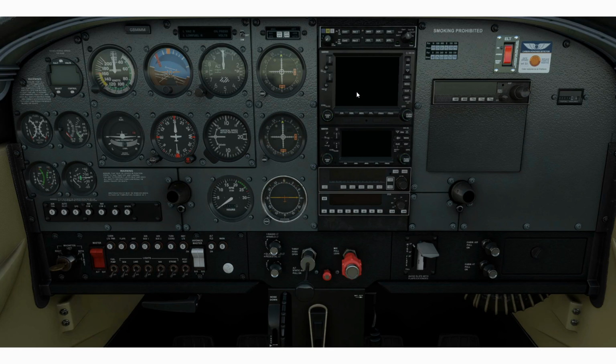The techniques will work for a lot of things, and you may want to be able to use this in other aircraft, even if you haven't got this particular one. So it's got a 530, it's got a 430, which is a very similar device. There's a few functions missing from it, but the programming of the two are pretty much the same.